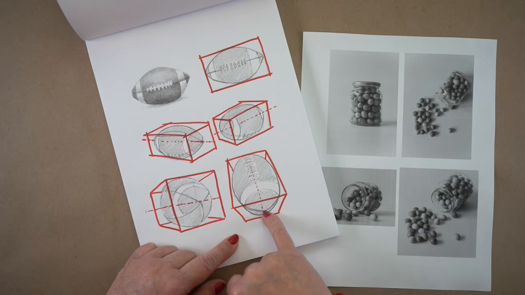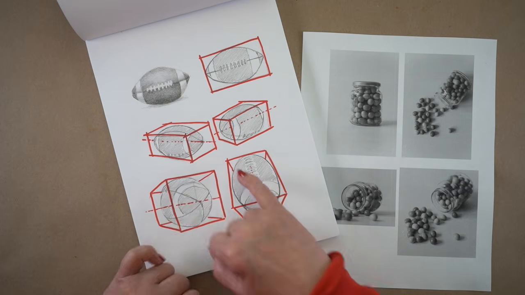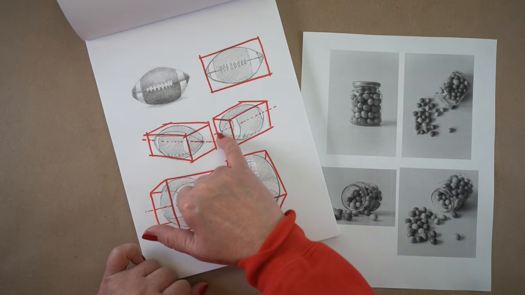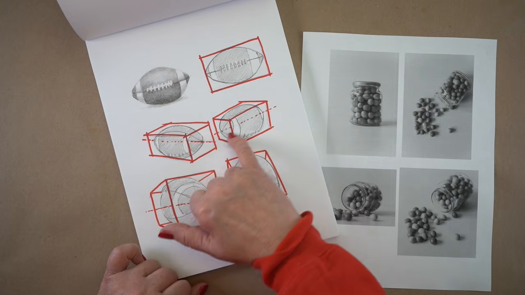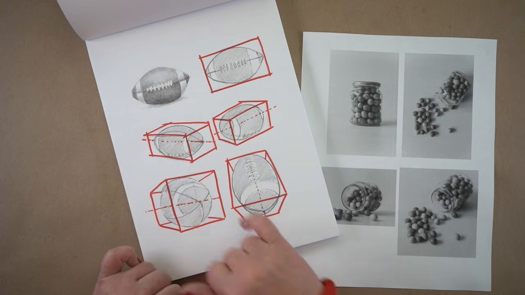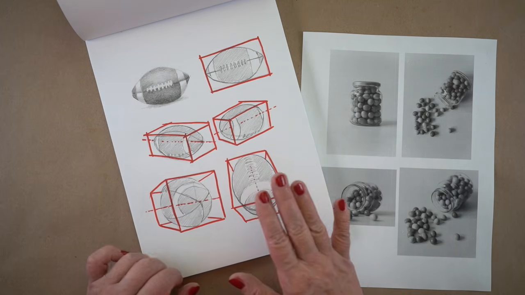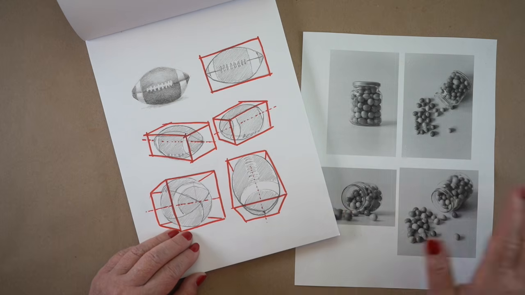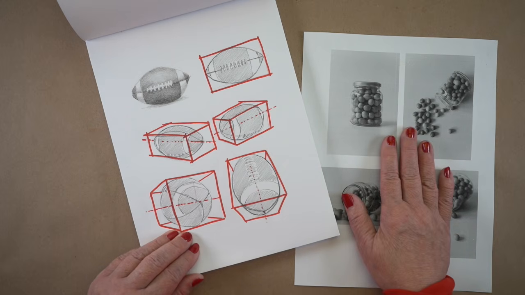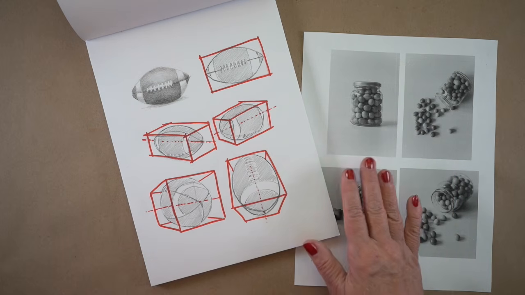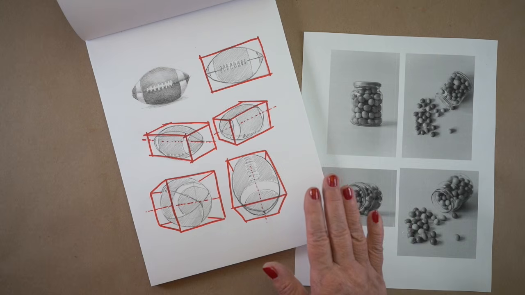But with weird shaped objects like that, perspective can be hard. Just putting them in a box can really help. Just know that the middle of the football is always going to be in the middle of the rectangle on the front end of it. So if you've got an object that has a size indicator like that or a placement indicator, that can really be helpful.